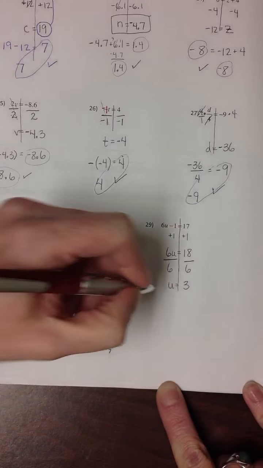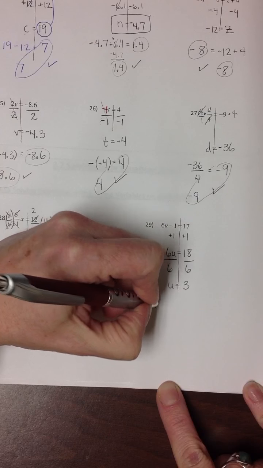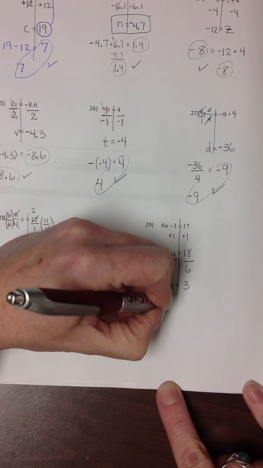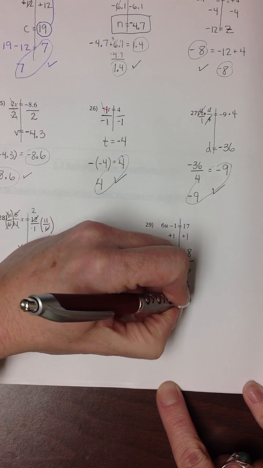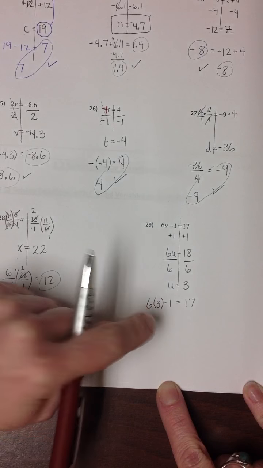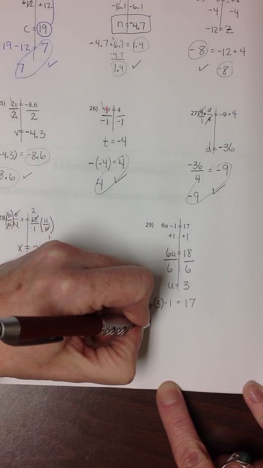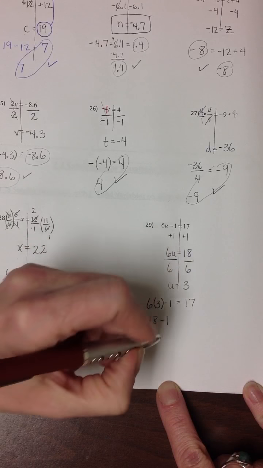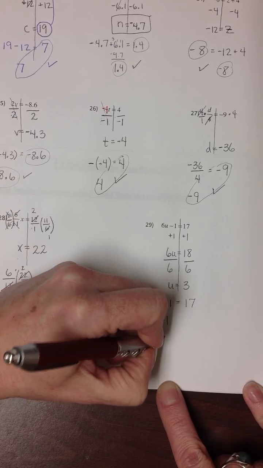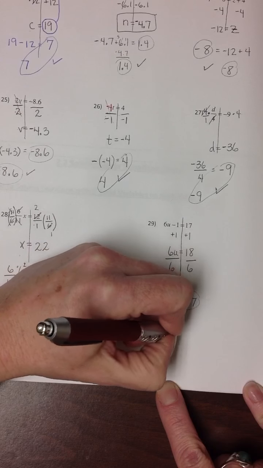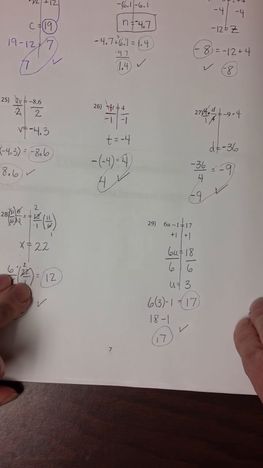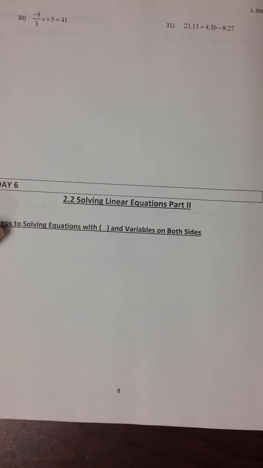To check my answer, I'll put the 3 in place of the u and use order of operations to see if this expression ends up equaling 17. So multiplication goes first, giving me 18 minus 1, and 18 minus 1 is 17. Two more examples.